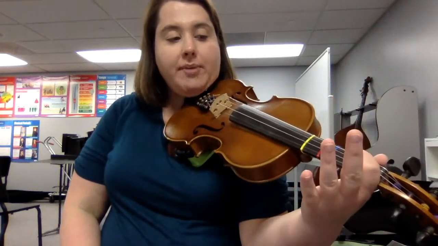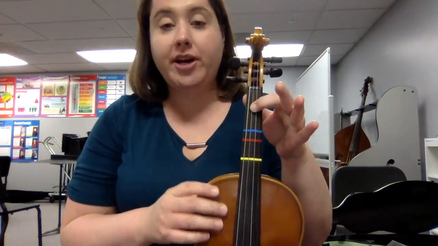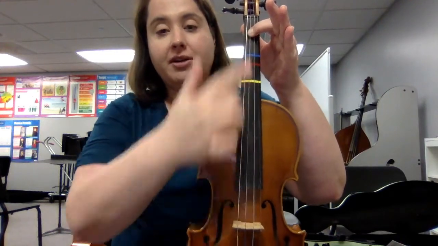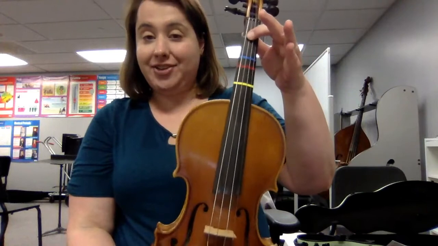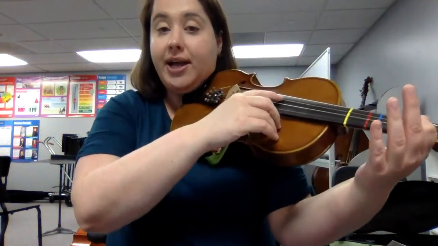So now when I use the fingers of my left hand, when I press down that first finger, my finger is going to cut off that vibration. And now when I pluck the string, it's only going to be vibrating from my finger to the bridge. And is that more or less string than open D? It's less string. So that means that the sound is going to get a little higher.